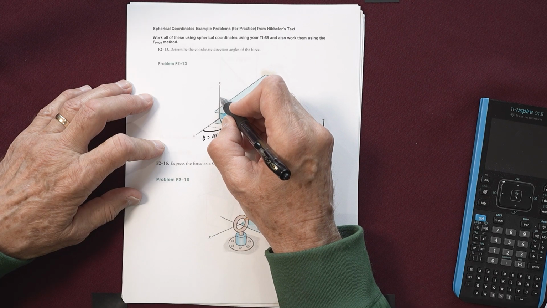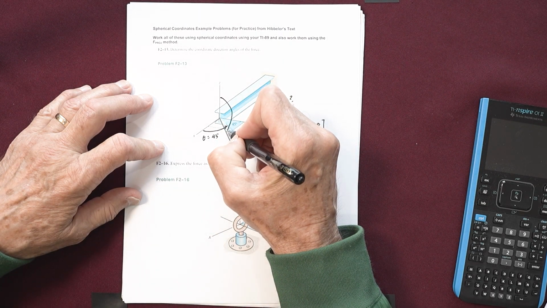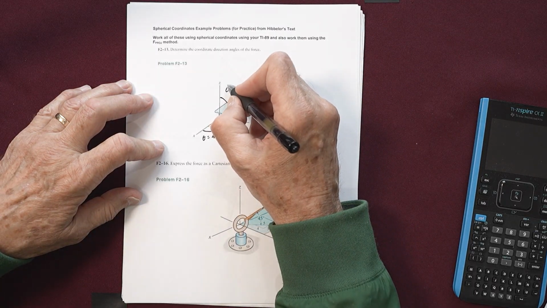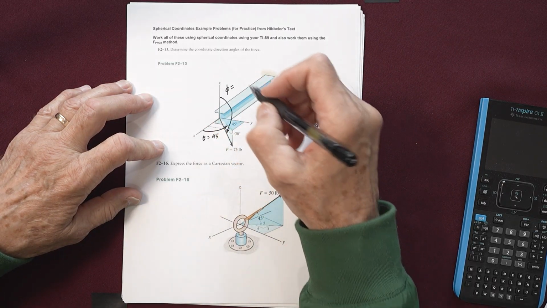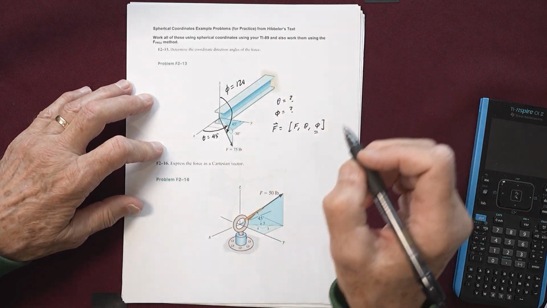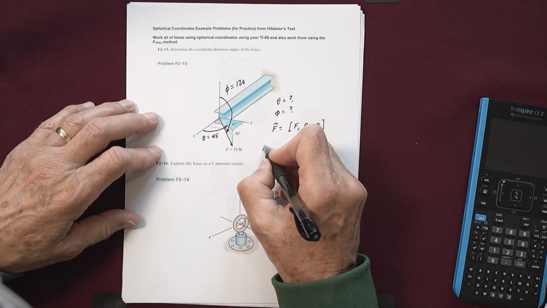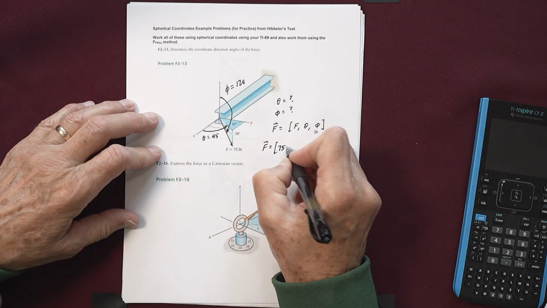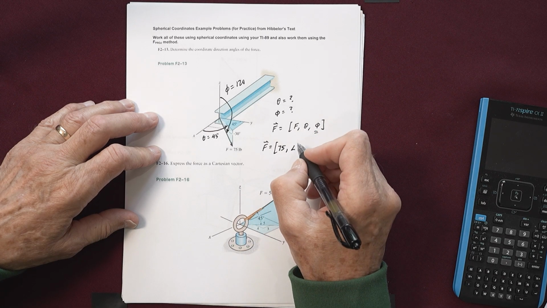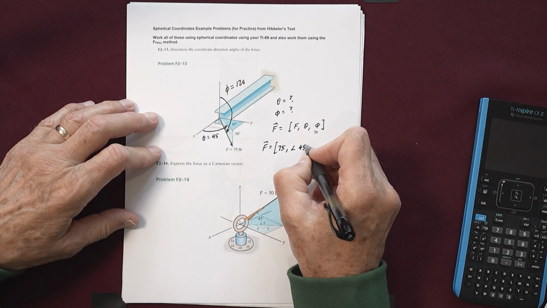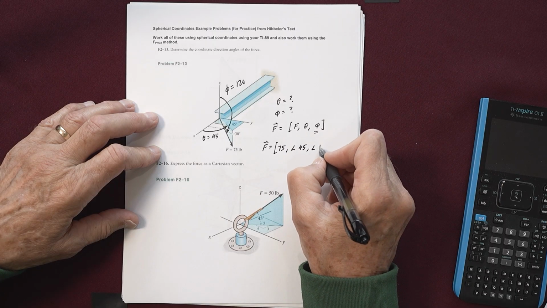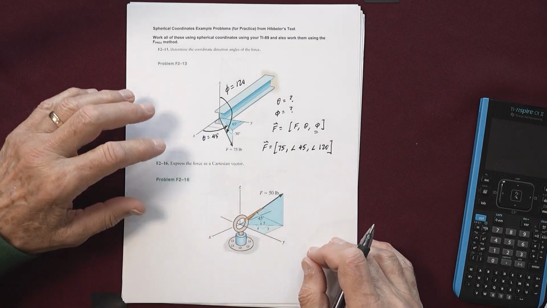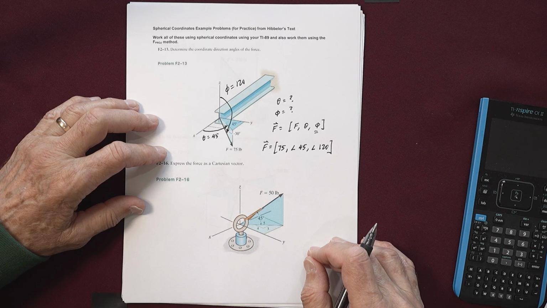And so if you take that down from the positive z, then our phi is equal to 90 plus 30, which is 120. And so into our calculator, we can enter this as 75 angle 45 angle 120 for that guy. So he's in spherical coordinates.